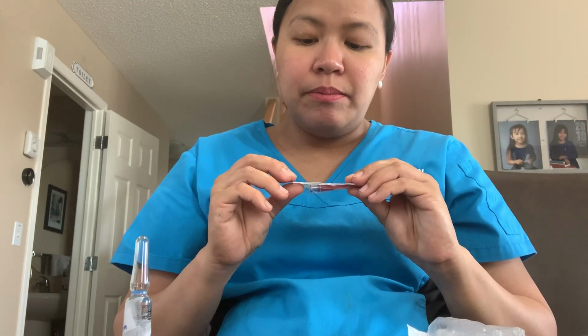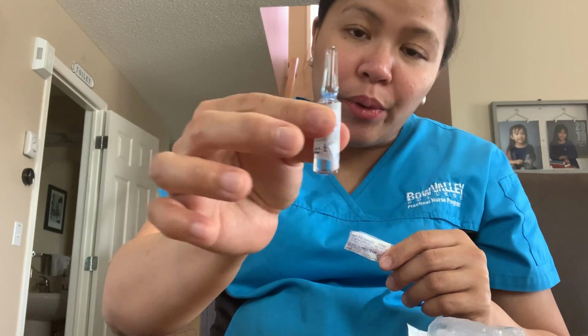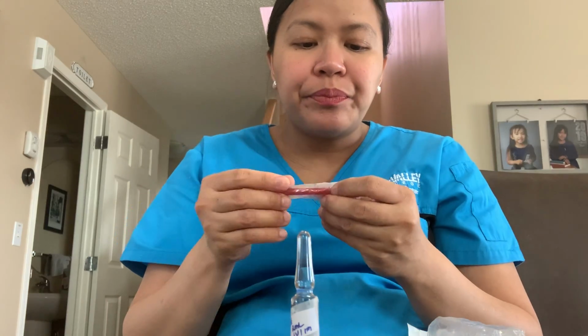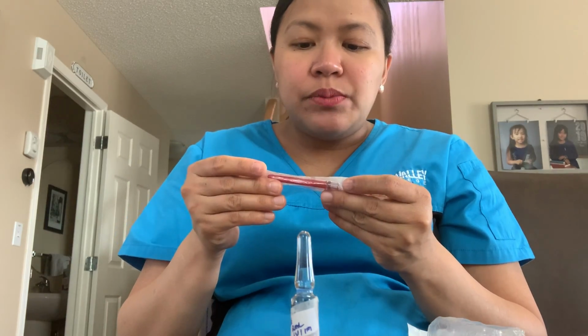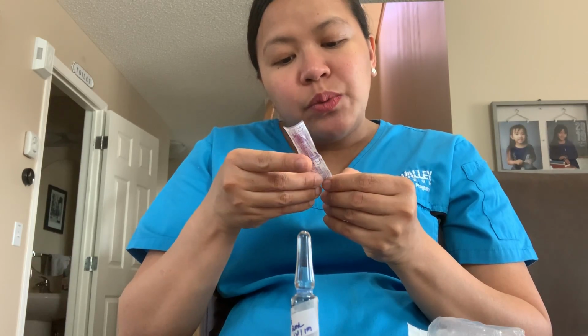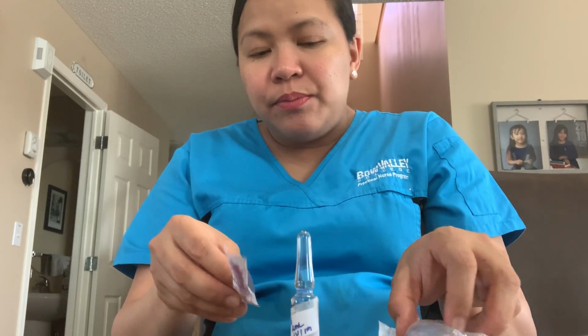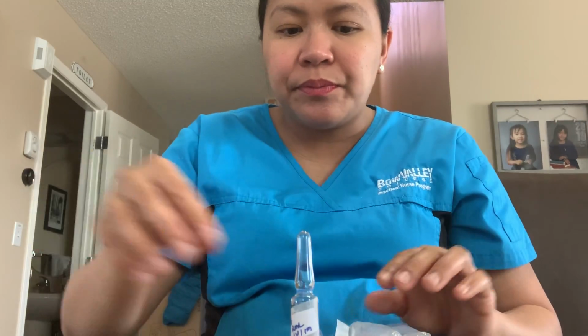So, and then I'll be using the blunt filter needle because I'm going to draw my medication via ampule, so I need the blunt filter one. So this one is okay to use. It doesn't expire until 2024-03-31. I'm okay to use this.